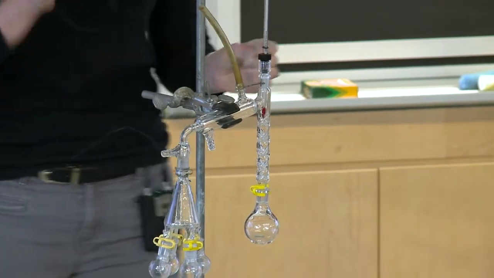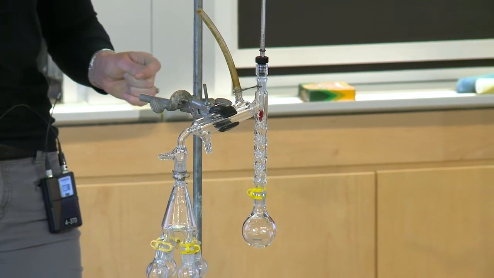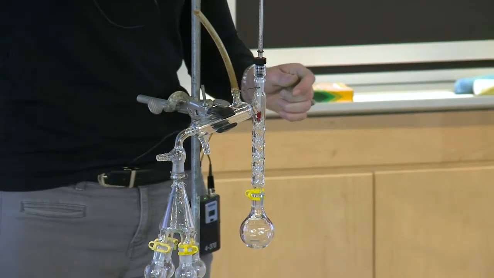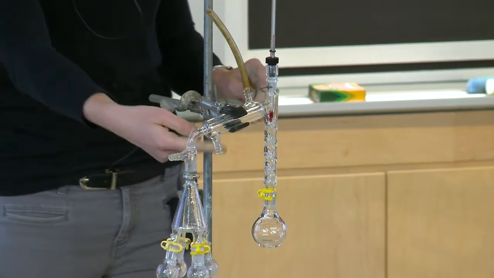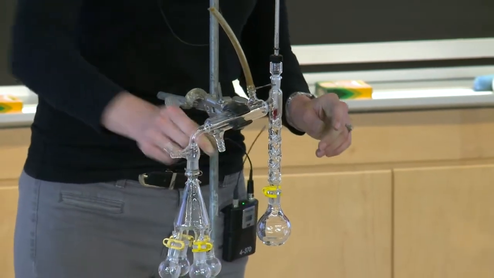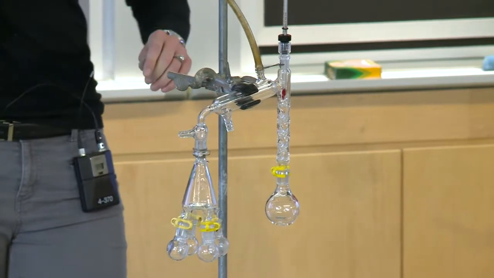And this is important because once you turn the water on, the water's at a pretty decently high pressure, and if you are not paying attention, the tubing does not stay on these little adapters very well. Your tubing will pop off, and then you have a faucet of water coming through a rubber hose.